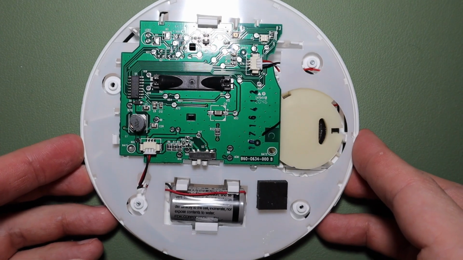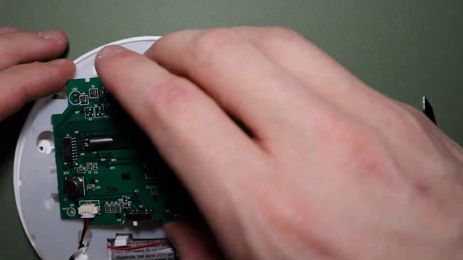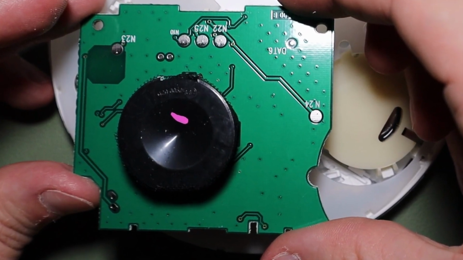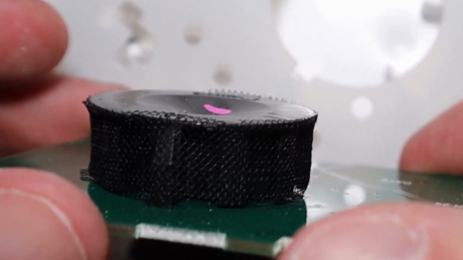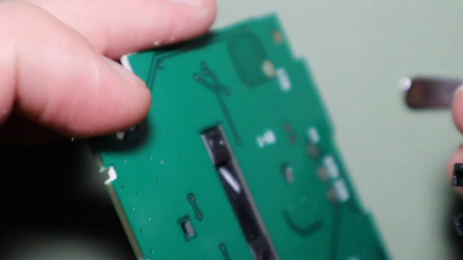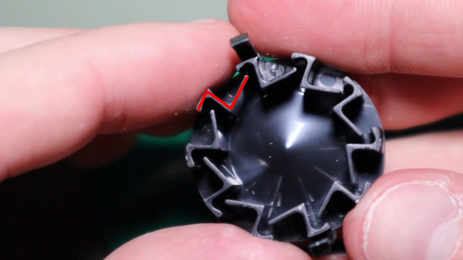Pulling the PCB out of the smoke detector housing, we can see a smoke chamber is mounted on the back side of the PCB. The smoke chamber features a fine mesh around the diameter of the chamber to prevent larger objects from sneaking in and causing false positive results. The chamber allows smoke to pass through these Z-shaped slits that also prevent unwanted light from entering.